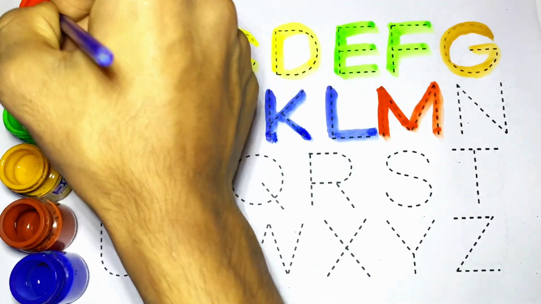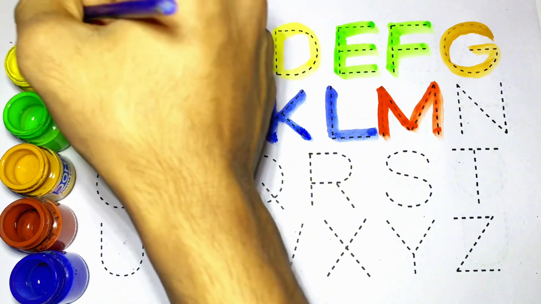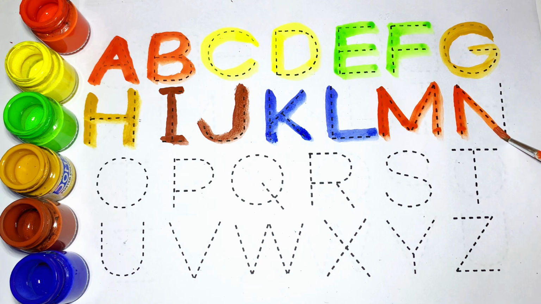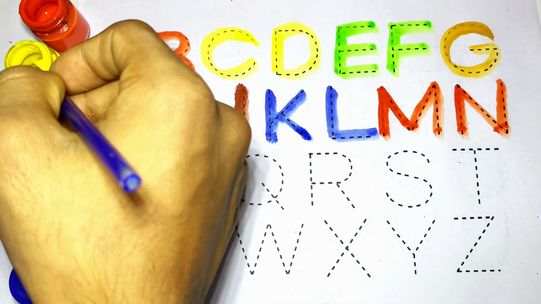Kids, again use red color and draw N. N for nest, N for nose. The alphabet N. Kids, now draw O. O for orange, O for octopus. The alphabet O. And use yellow color.